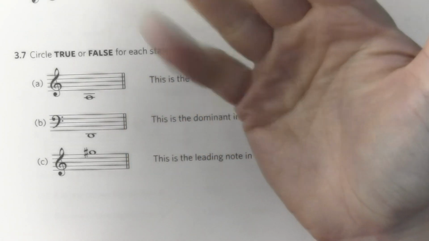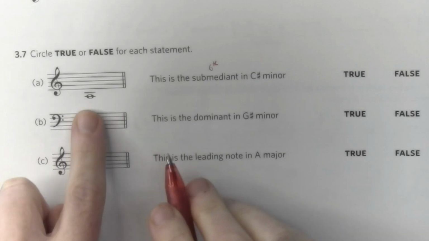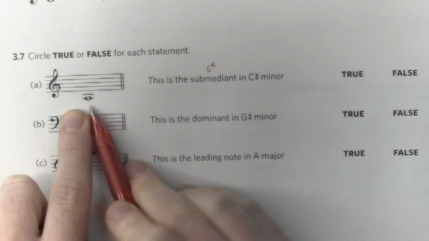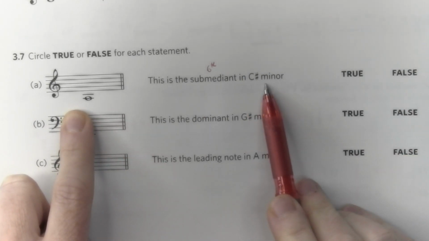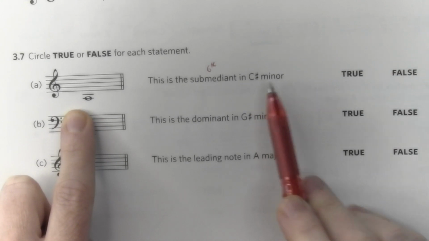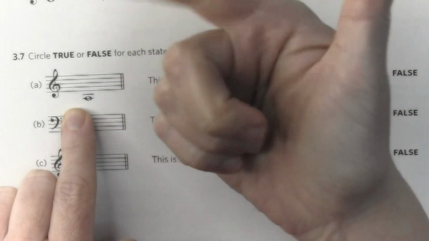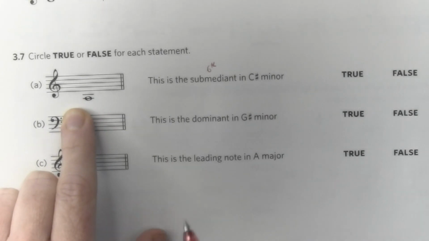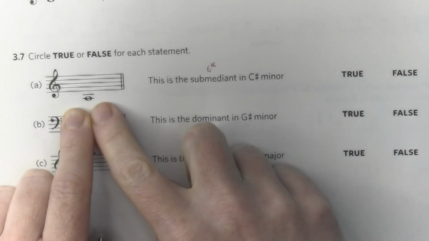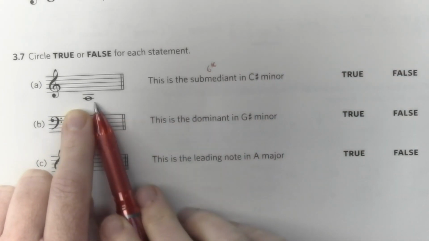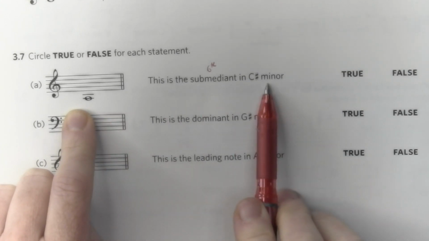Do, re, mi, fa, sol, la. Okay, A is the note, but is it natural A? Is it flat? Is it sharp? We need to see it. Now, C sharp minor is the relative minor of E major, and E major has 4 sharps. To get there, from E, we go a semitone lower, we find D sharp, and then we count Fa, Do, Sol, Re. Okay, 4 sharps. Have I named La in this key signature? Fa, Do, Sol, Re. I haven't. So this could be the submediant of C sharp minor.